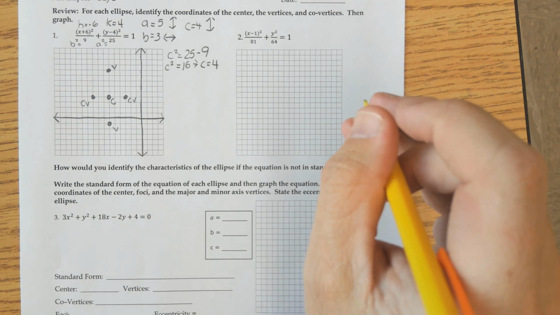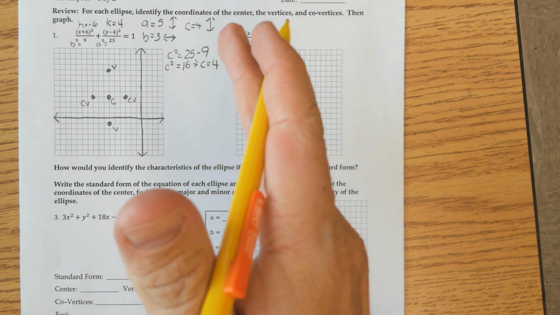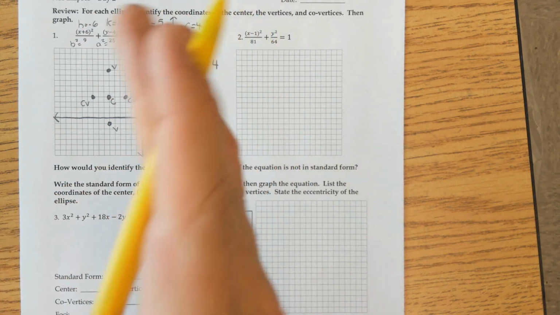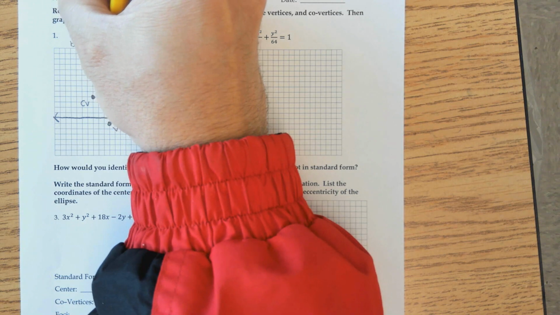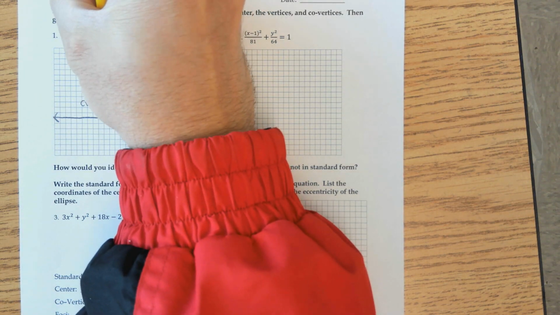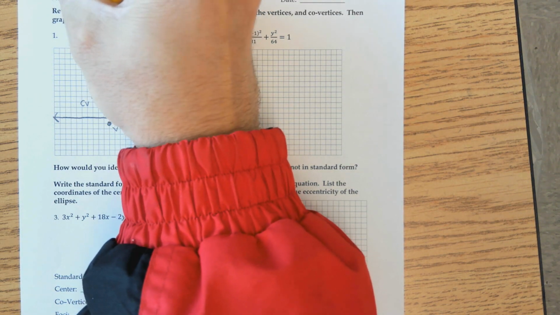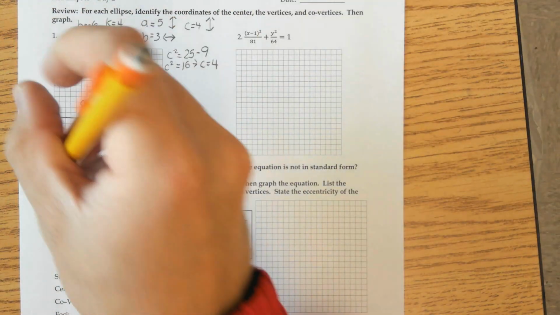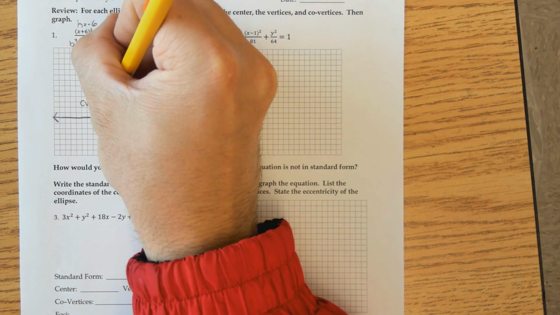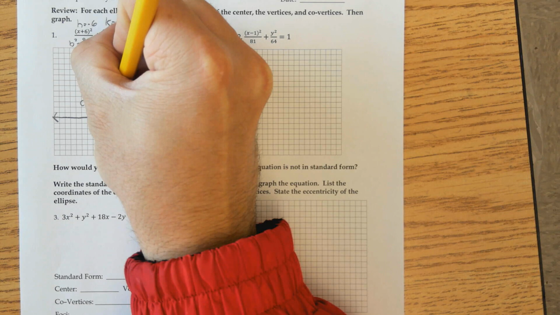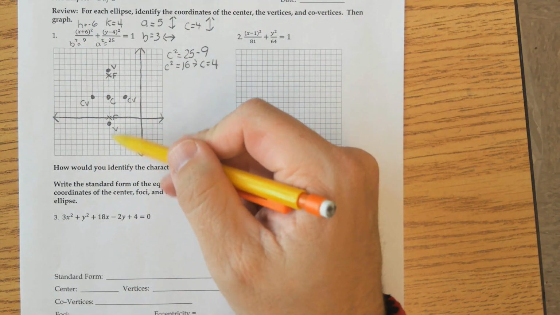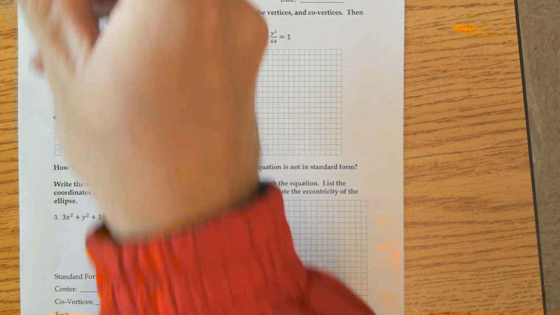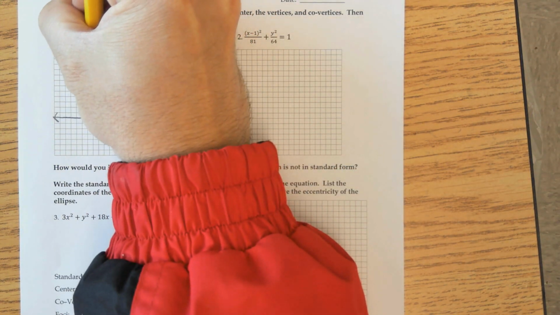Last but not least, we need our foci. It's a vertical ellipse, so the foci are on the same axis as the vertices. Since c is 4, we're just going to go up from the center 4. 1, 2, 3, 4. Write an X there. Label an F next to it so you know that that's my foci. Down, 1, 2, 3, 4. Now, how do you know you did this correctly? Look, our foci are always inside our vertices. Always inside. So we're going to go ahead now and just graph it.